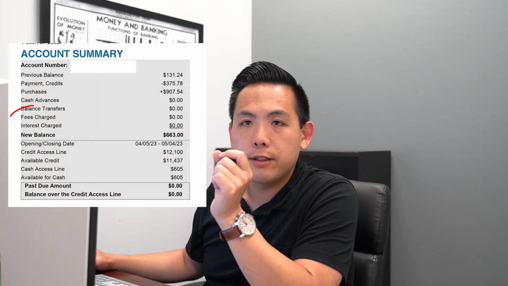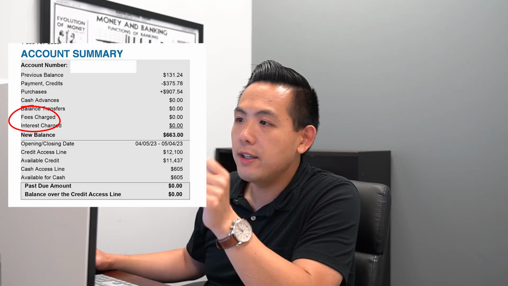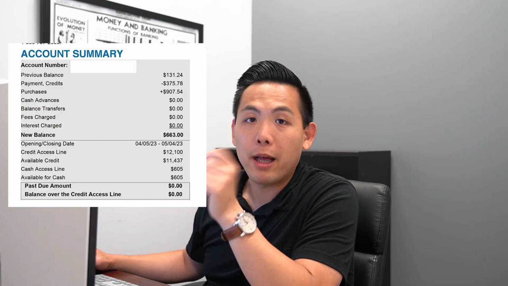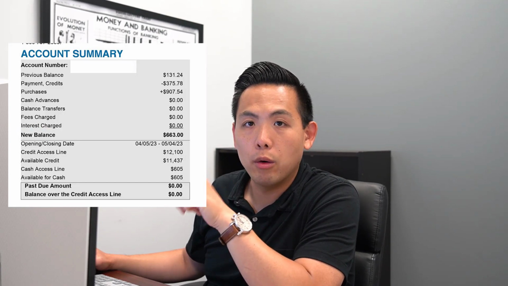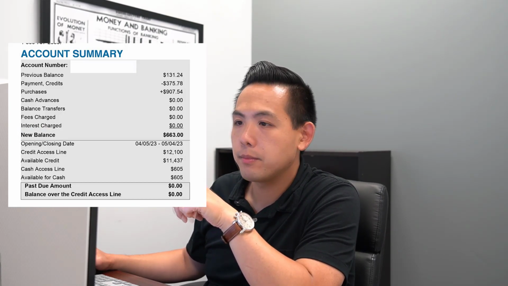Next up, we see fees. This includes late fees, over the limit fees, foreign transaction fees, and balance transfer fees. If you don't know how your fees are calculated, check out the fine print section of the credit card bill or credit card statement. Next up right here, we have the new balance. This is the new total balance of how much you owe on this billing cycle.